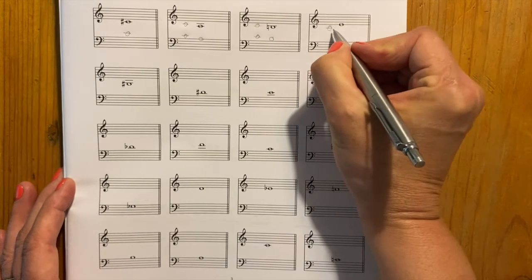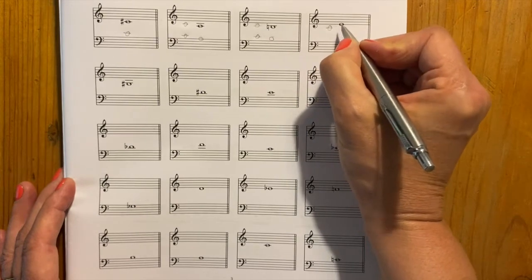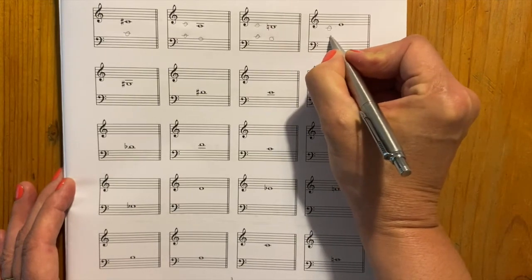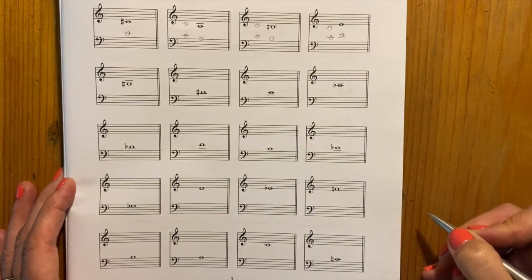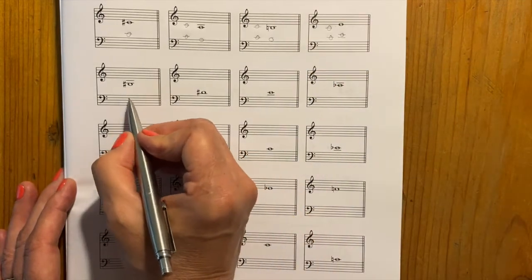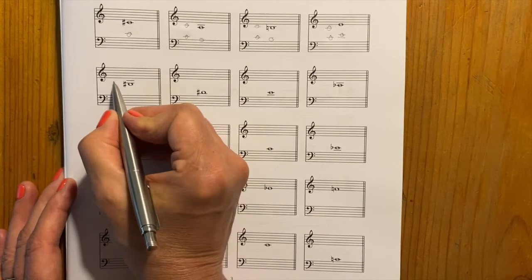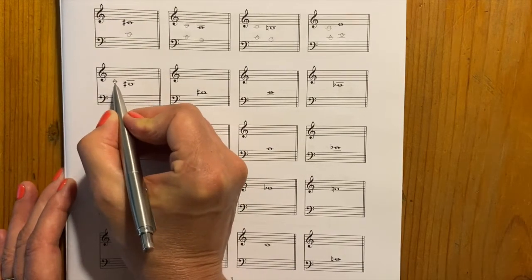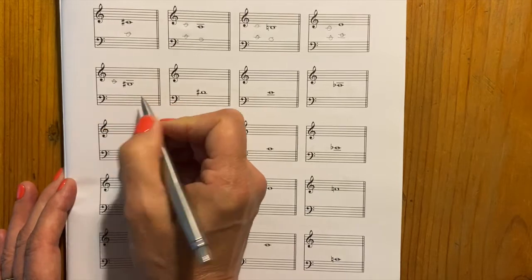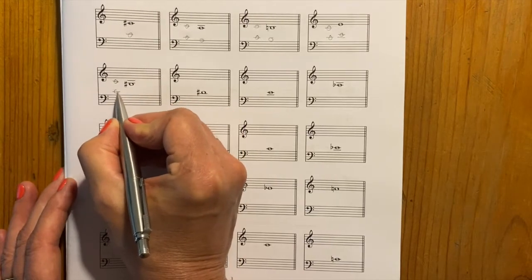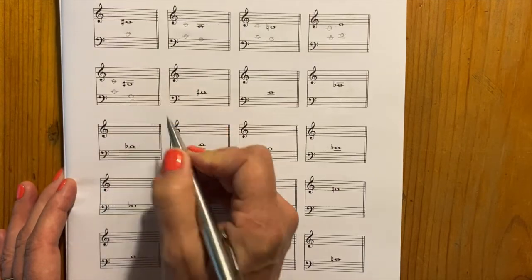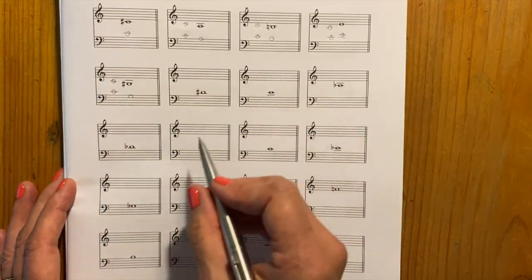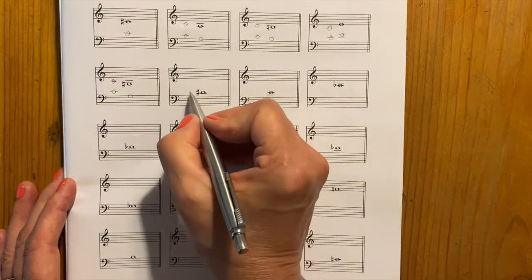This is middle C, and this is the E just above middle C. Here's middle C. I want to go up to the E that's just above middle C. Going from the treble clef to the bass clef, this is the note, the G, that is just below middle C. Find middle C, C, B, A, G.